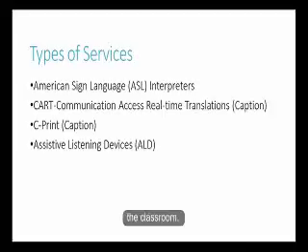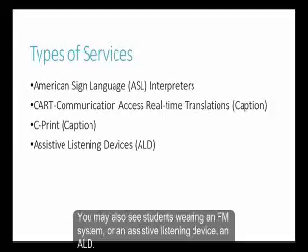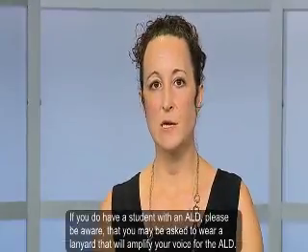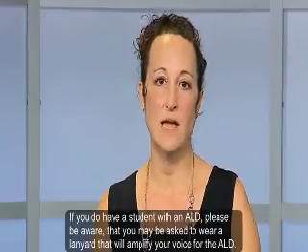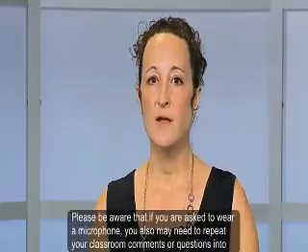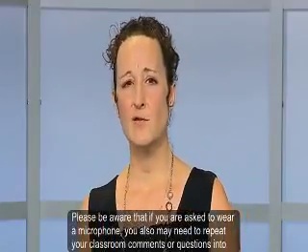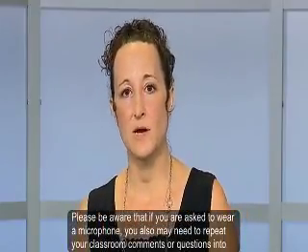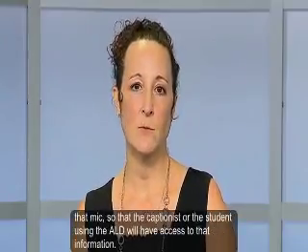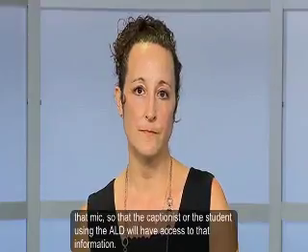You may also see students wearing an FM system or an assisted listening device, an ALD. If you do have a student with an ALD, please be aware that you may be asked to wear a lanyard that will amplify your voice for the ALD. Please be aware that if you're asked to wear a microphone, you also may need to repeat your classroom comments or questions into that mic so the captionist or the student using the ALD will have access to that information.